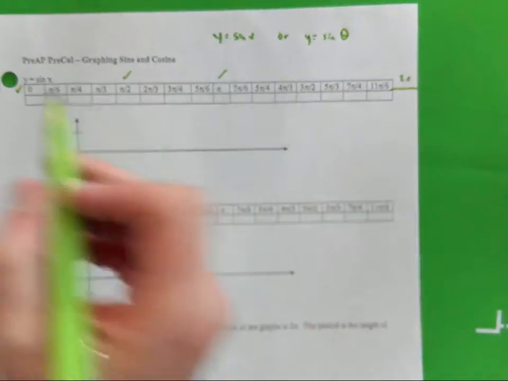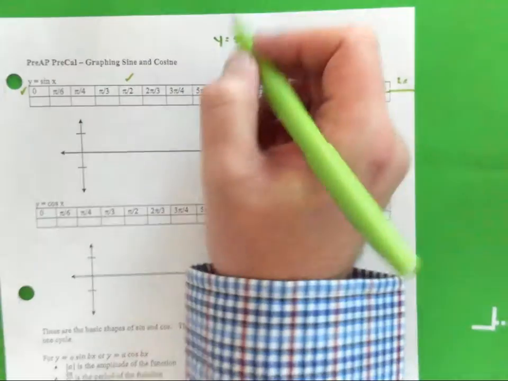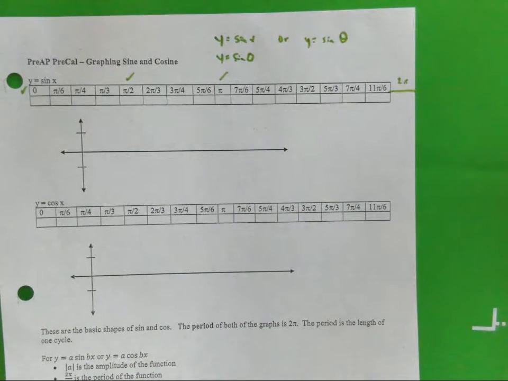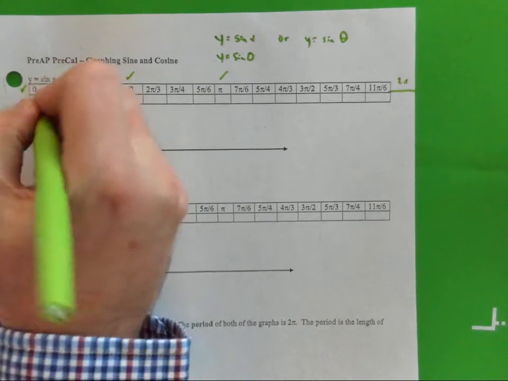If I asked you for y equals sine of 0, we should know that off the top of our head. What's sine of 0? Where's 0 located? If I'm looking, sine of 0 is located right here, isn't it? So what is my value of sine of 0? 0, thank you. So I'm going to put 0 here.